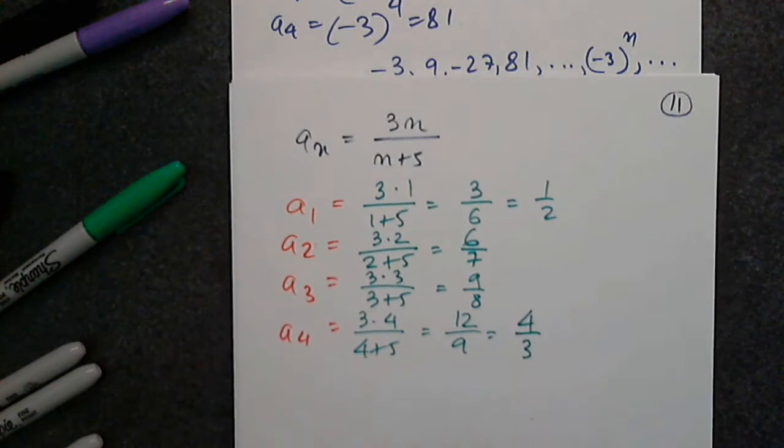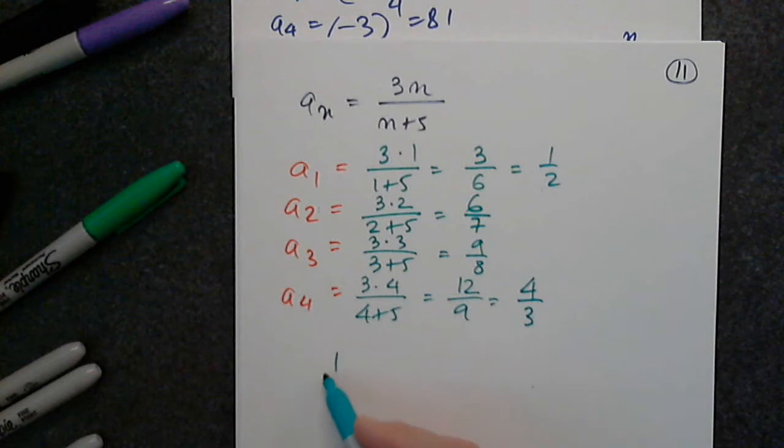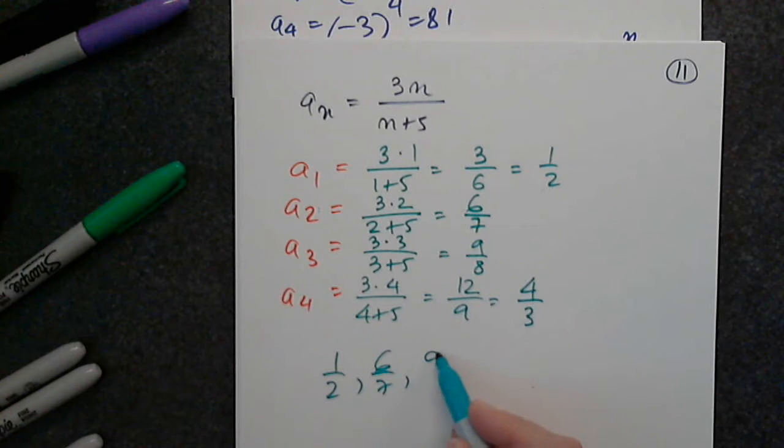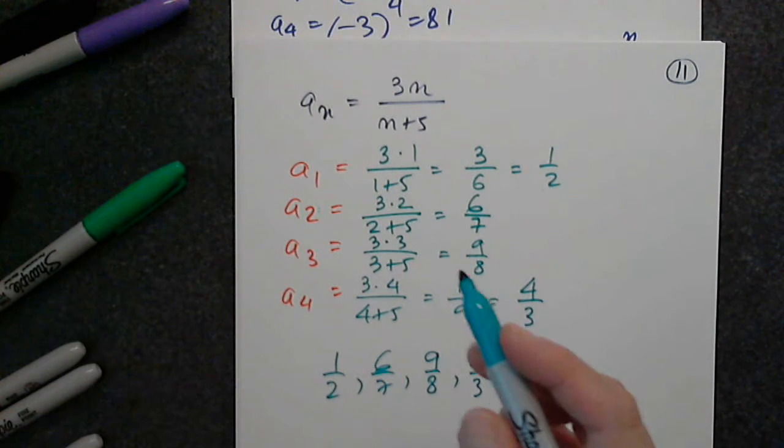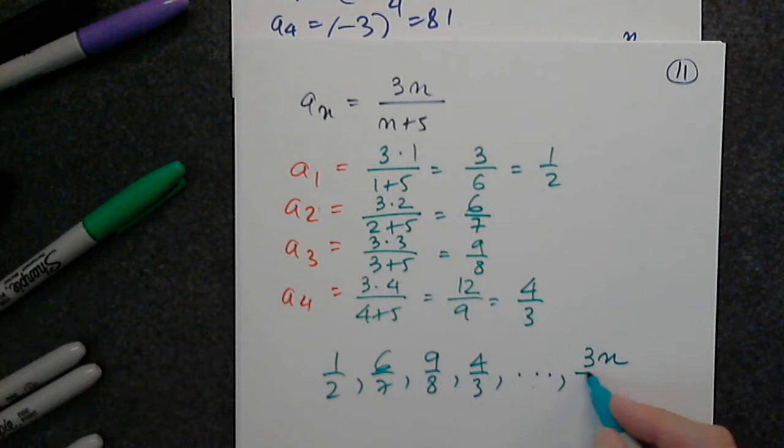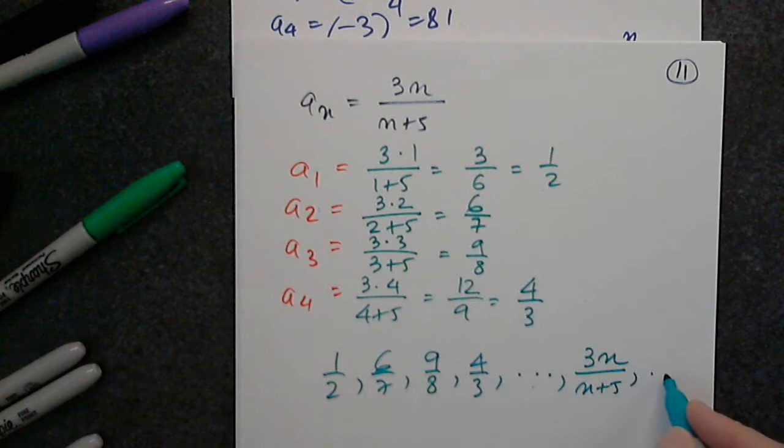How will this sequence look? 1/2, 6/7, 9/8, 4/3, ..., the general term 3n over n plus 5, ... Do we get the idea? Once we are given the general term, we can determine any term.